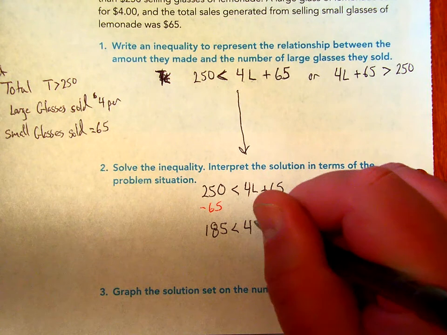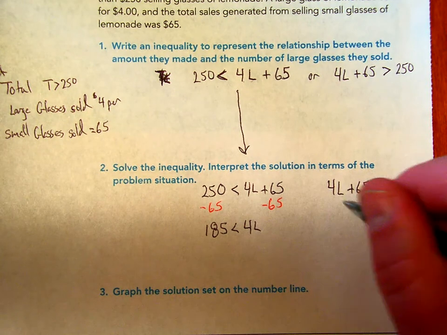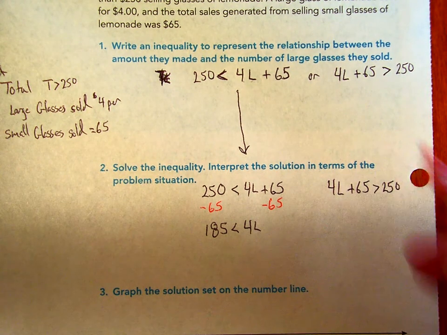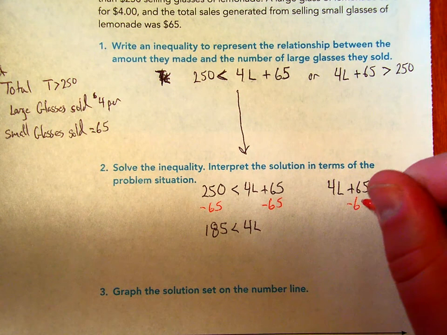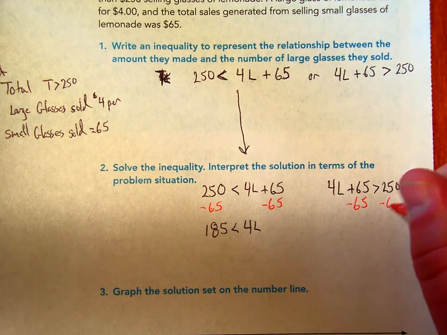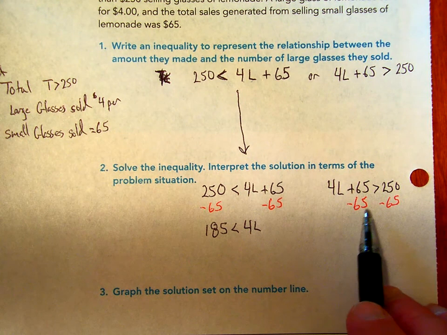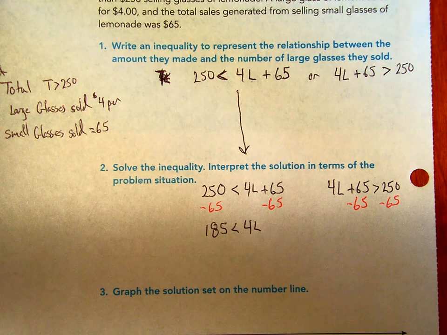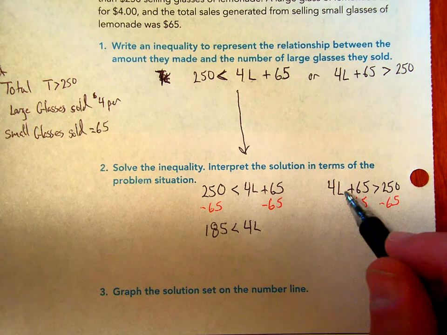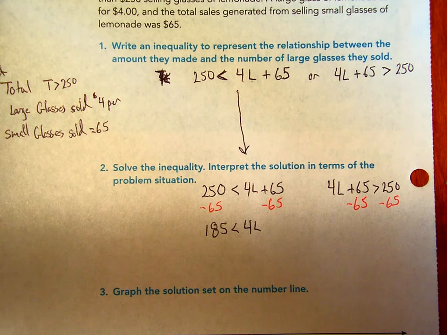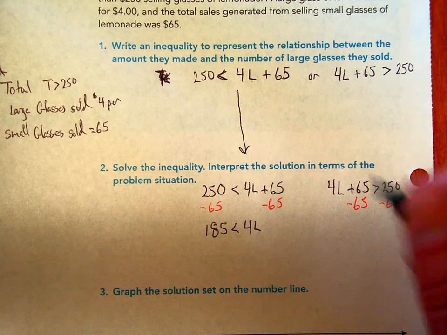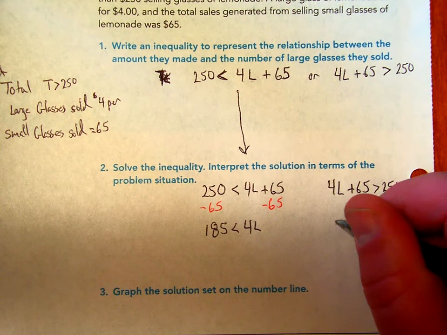And it's going to look the same over here. I need to get L alone, so I'd subtract 65 from both sides. And again, adding or subtracting a negative there doesn't flip the sign. It's only if you're multiplying or dividing both sides by a negative that the inequality sign flips. So over here I get 4 times L is greater than 185.